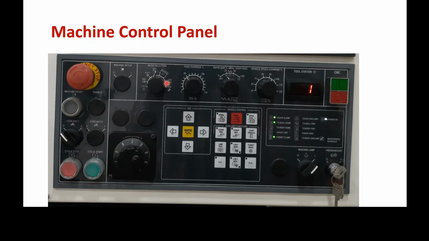Next, jog mode. If you want to move the tool quickly from its home position nearer to the work part, then you can go for jog mode. That means you are able to move the tool quickly. In jog mode, you have to click on rapid, which is common, then choose the direction. Suppose you hold rapid and X upwards, then the tool will move quickly upwards.